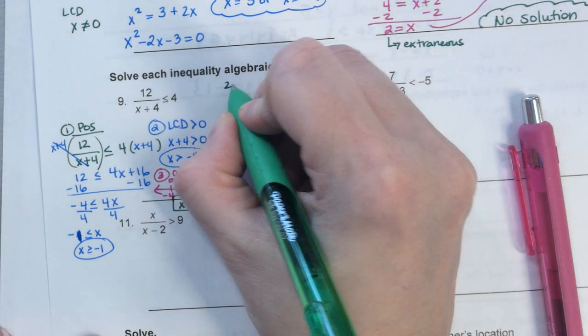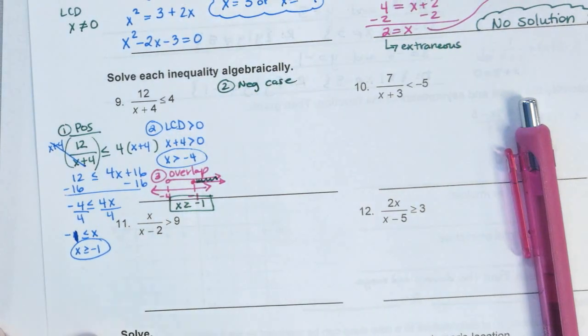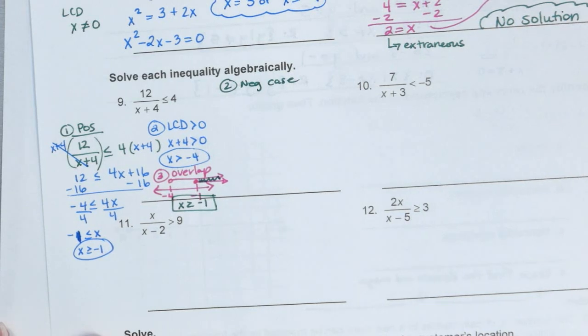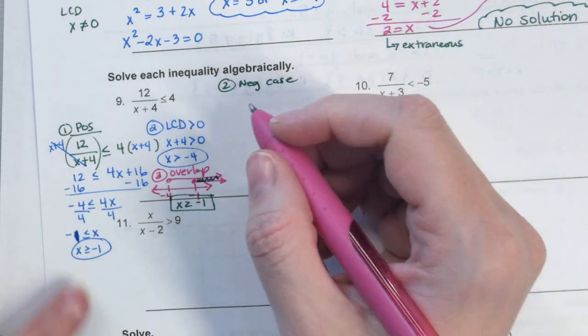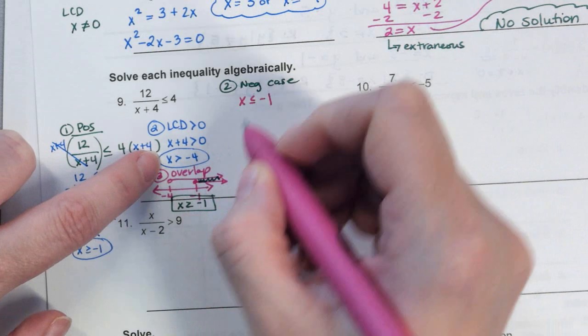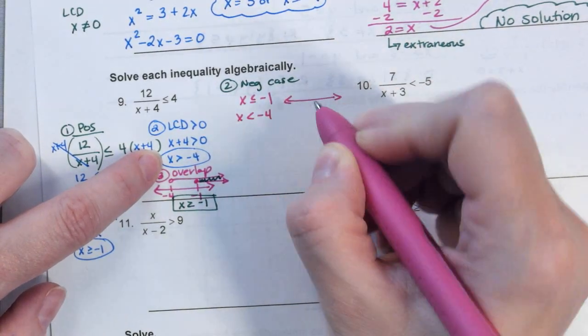Okay, the second part is the negative case. And don't we love the negative case once we've done all the work for the positive case? Because what's the only thing we have to do? Yeah, flip the signs. So this would be x is less than or equal to negative 1. This would be x is less than negative 4. And then we just find where they overlap.